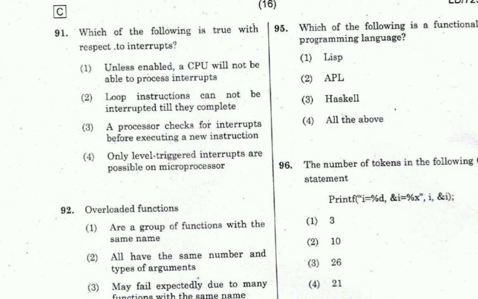Option 3 is also false because CPU checks for interrupts only at predefined points, not necessarily before every instruction. Option 4 is also false because both level triggered and edge triggered interrupts exist. So option 1 is the correct answer: interrupts need to be enabled for the CPU to process them.